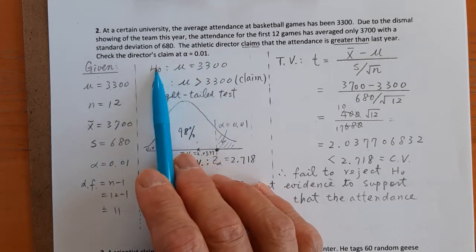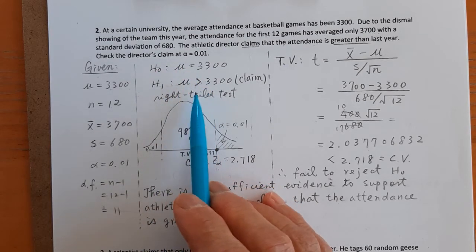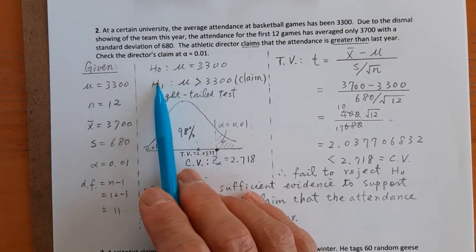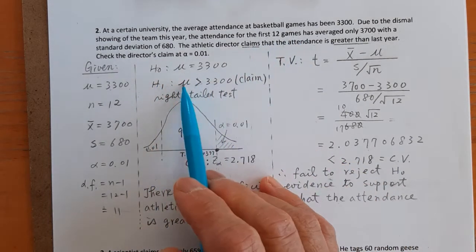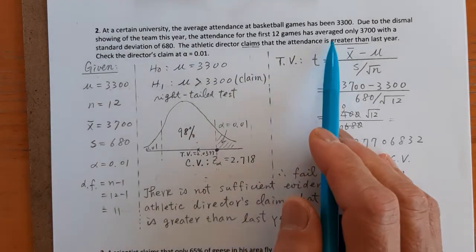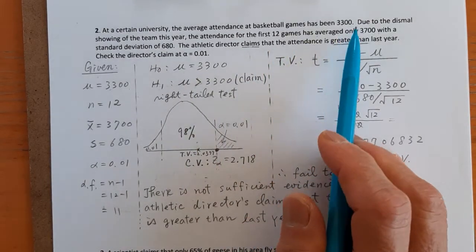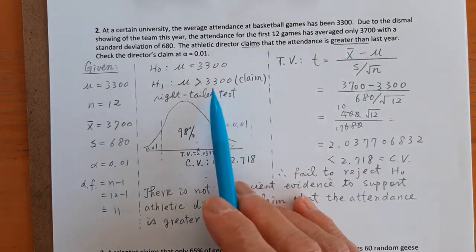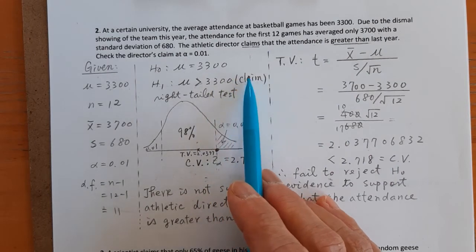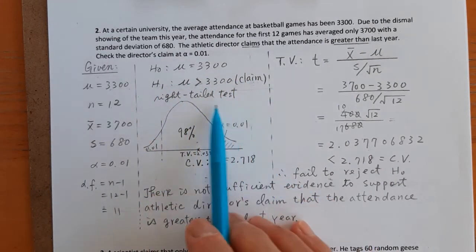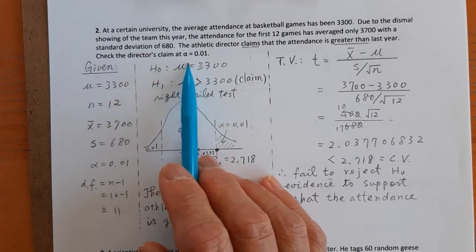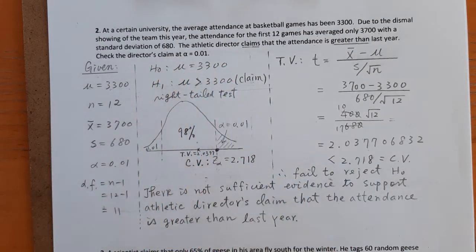Equal is for H0, and greater than, less than or not equal is for H1, the alternate hypothesis. So the claim is mean greater than 3,300, last year's. That's the original claim, H1. And then you write down H0 is mean equals 3,300. That's the first step.